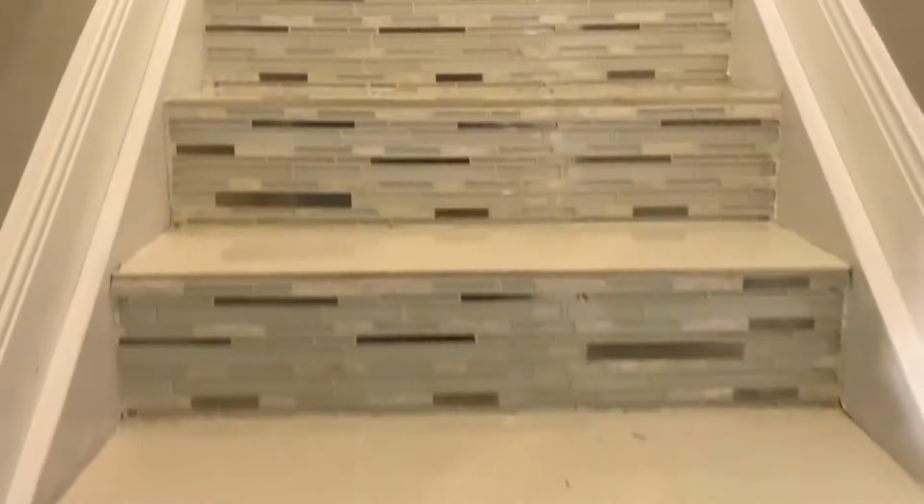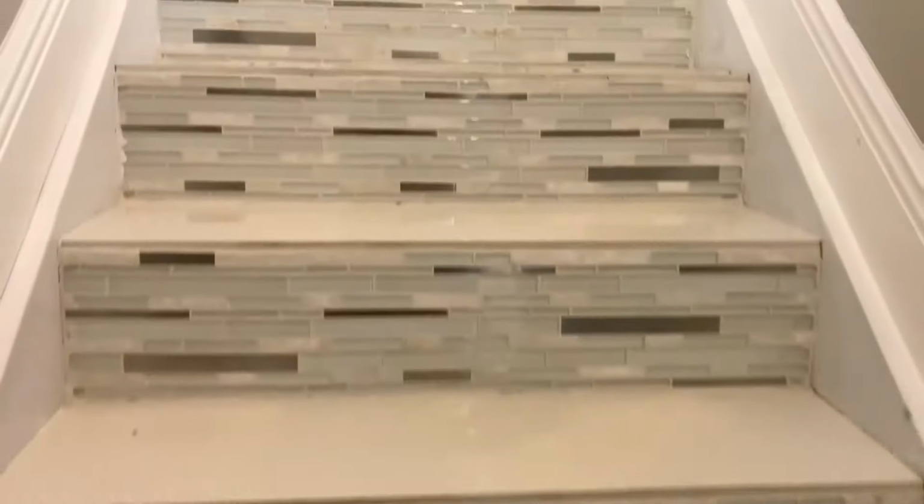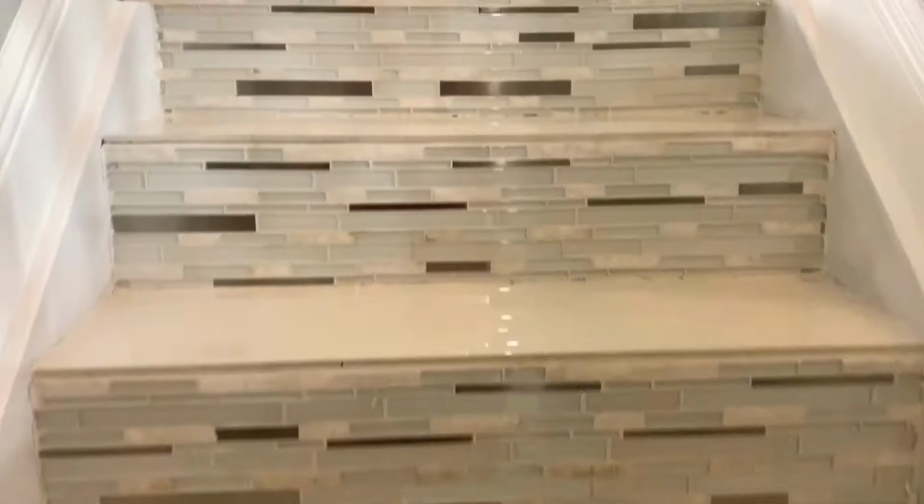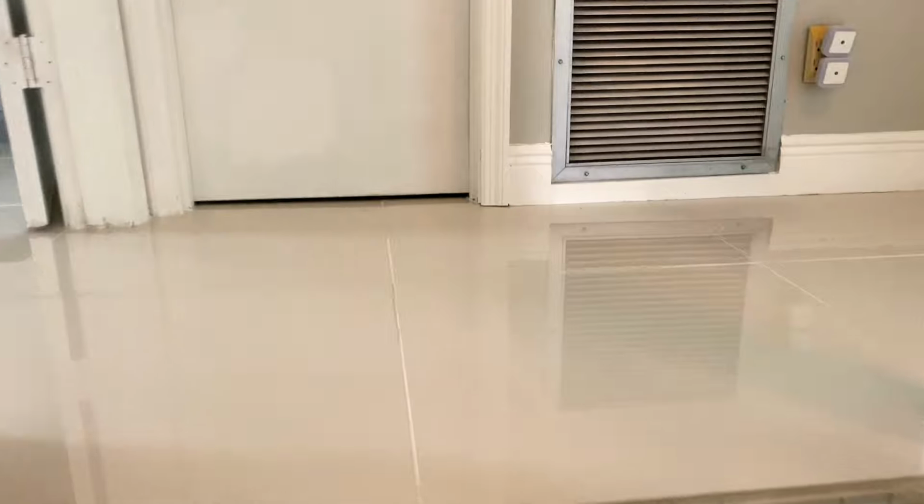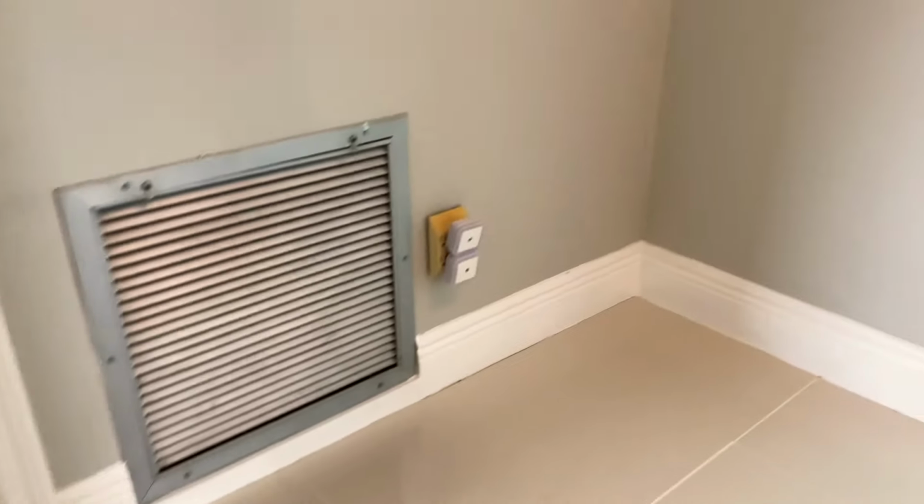Follow me upstairs so I can show you where all this water leak is coming from. Right behind this toilet caused all that damage. As you can see, the floor is really wet, water still pouring.